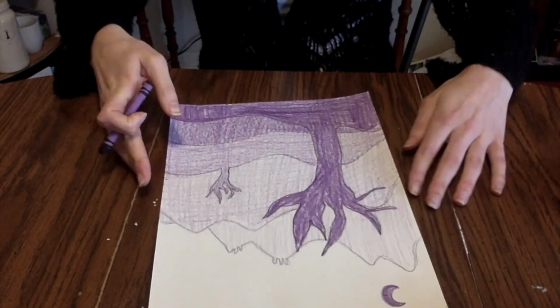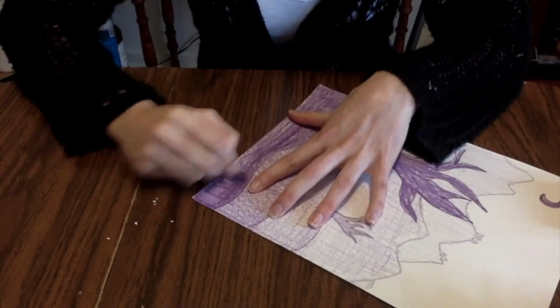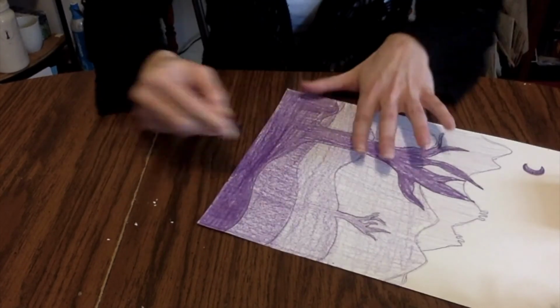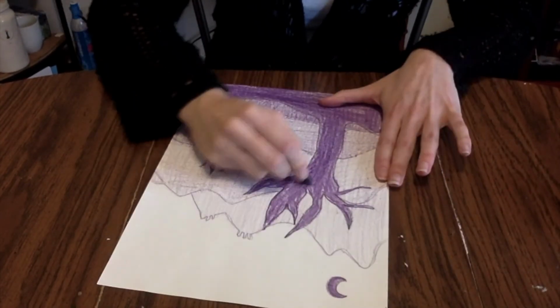Now it's time to double check our values. You may need to color over them a little bit more so that they show well. Remember, the foreground is the darkest value, the middle ground is lighter, and the background is the lightest value.